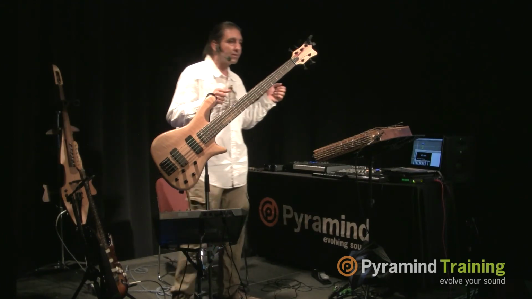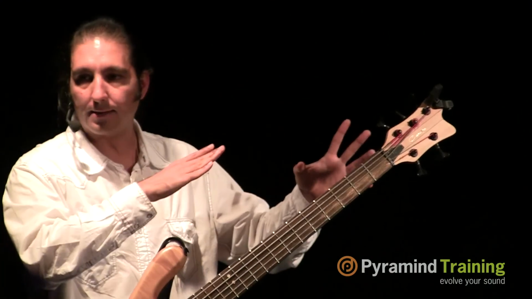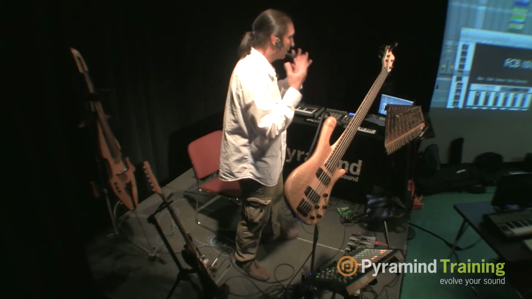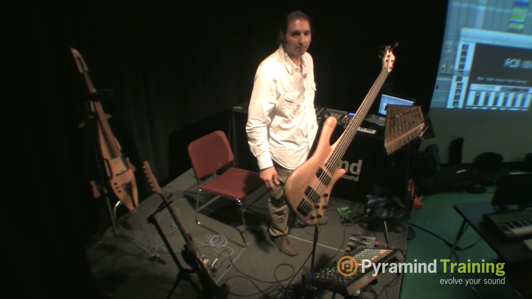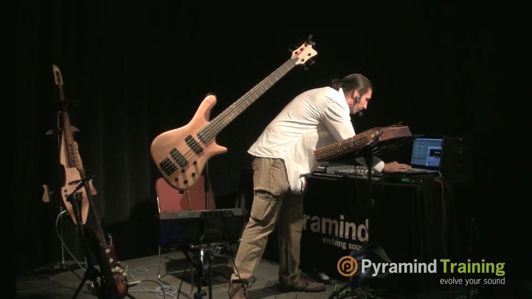So every time I get to beat 4, I press the button, and then it brings me into the next scene with no problems. And you don't want to ruin your loop because you might have hit it just 1 second off or something like that. So that's basically how I get that thing going there. So I'm just going to show you.